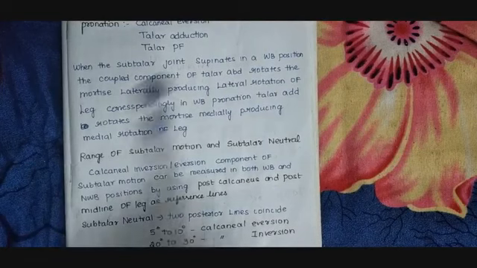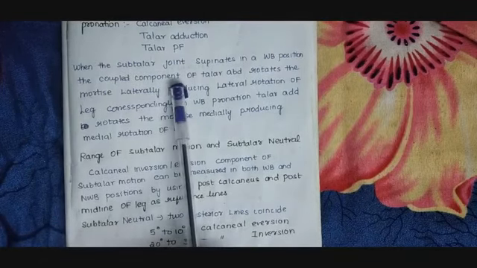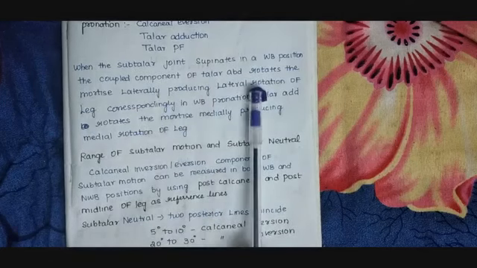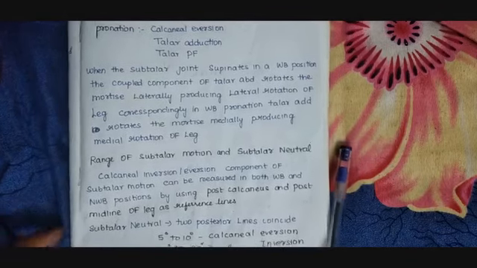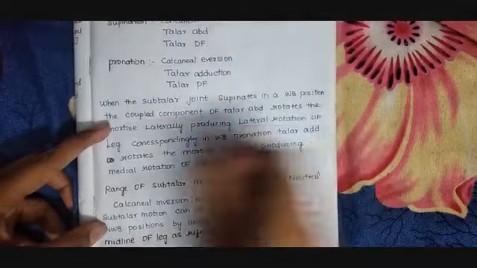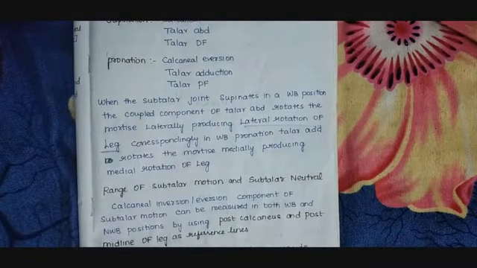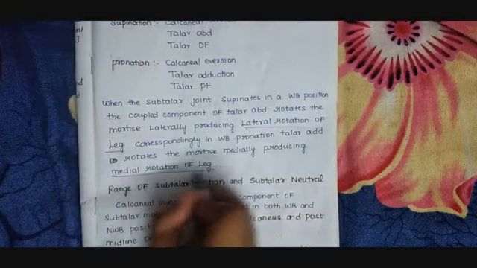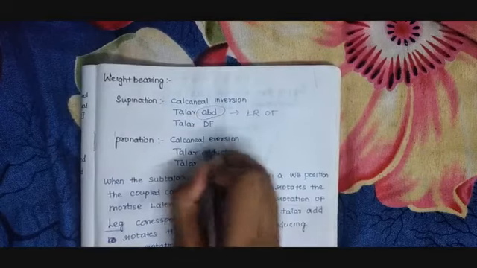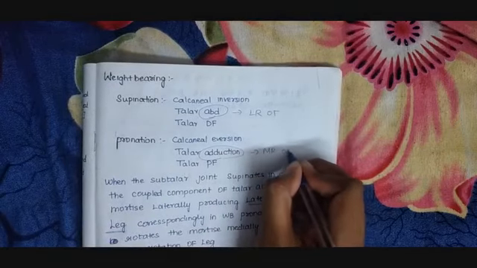When the subtalar joint supinates in a weight bearing position, the coupled component of talar abduction rotates the talus laterally, thus producing lateral rotation of the leg. So what they are trying to say is, during weight bearing your talus moves, and your talus takes part in the ankle joint. So whenever the talus abducts during supination, there will be lateral rotation of the leg. In the same way, whenever the talus adducts, there will be medial rotation of the leg.